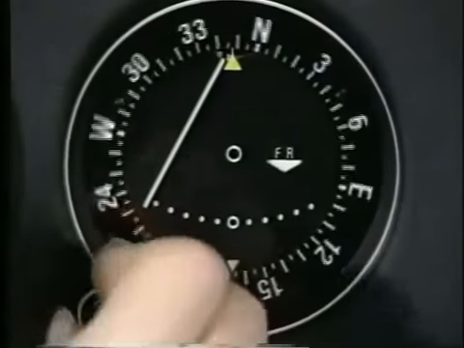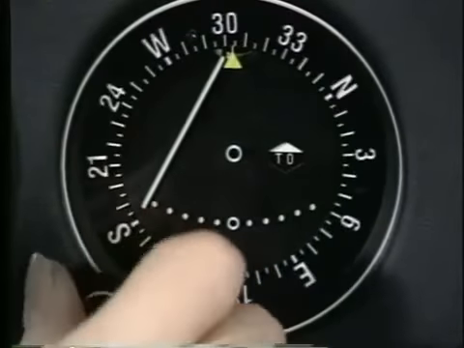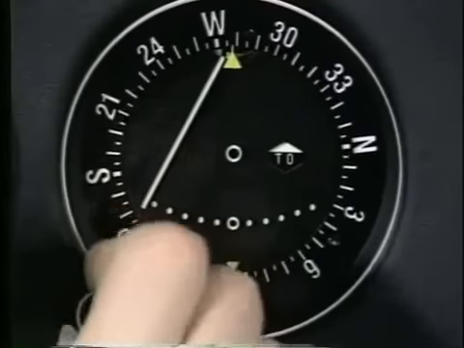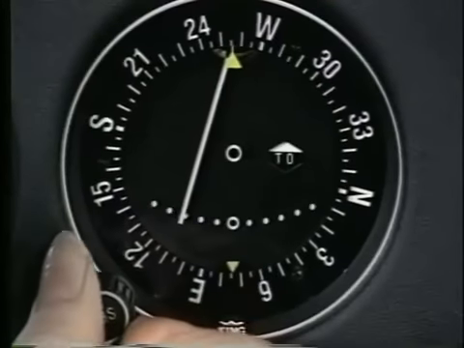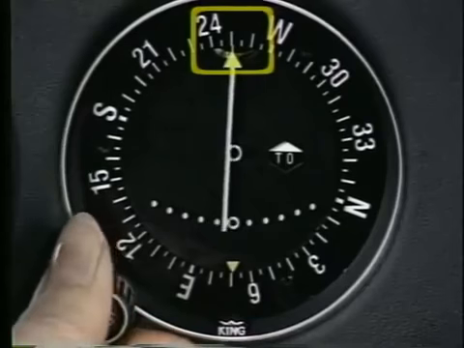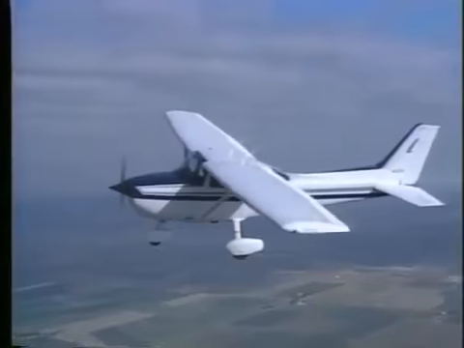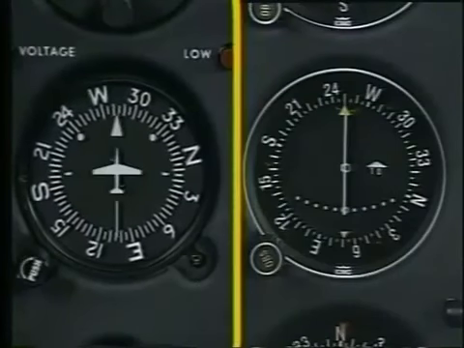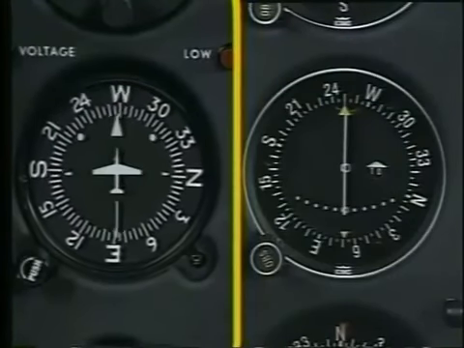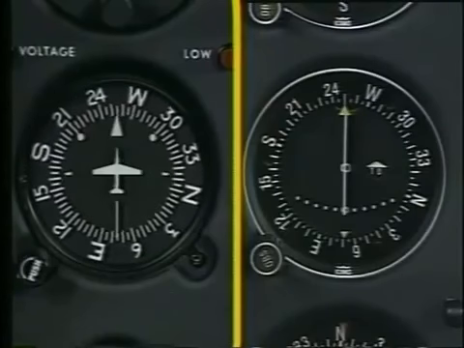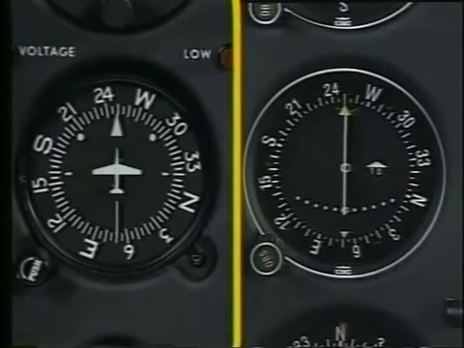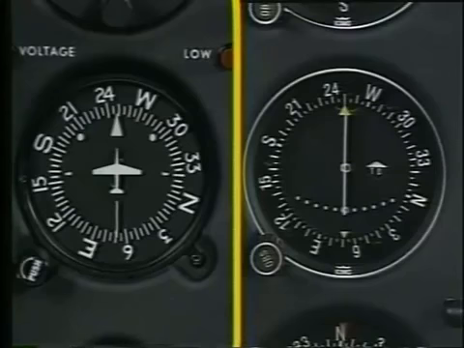If you want to fly toward the station, rotate the OBS until you have a to indication. When the needle centers, note the number under the index. This is the magnetic heading to the station. Now turn the airplane until the heading indicator and radial under the index are in agreement. With the needle centered and a to indication, you'll fly toward the VOR.